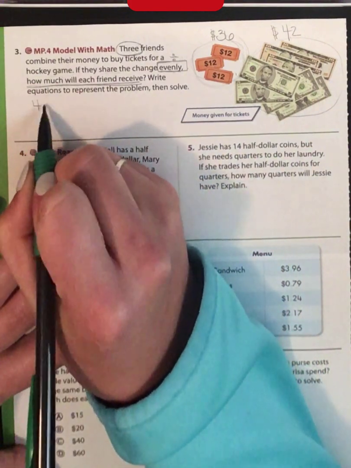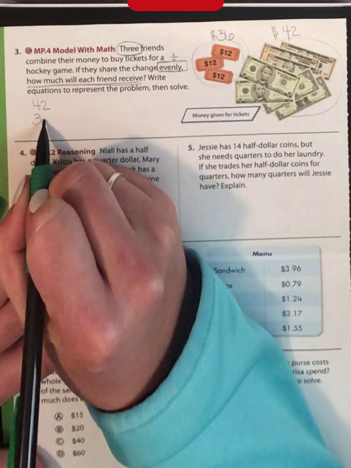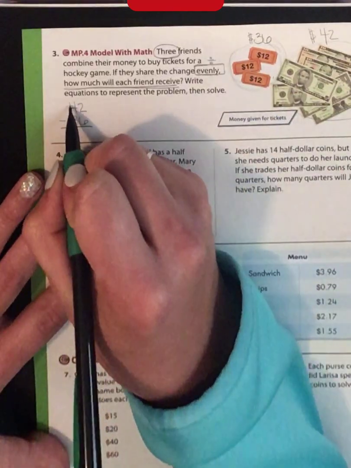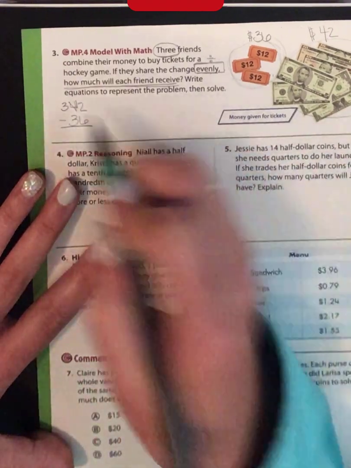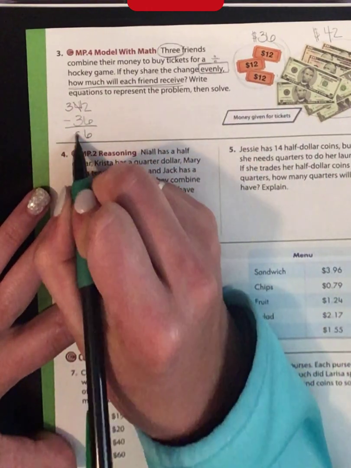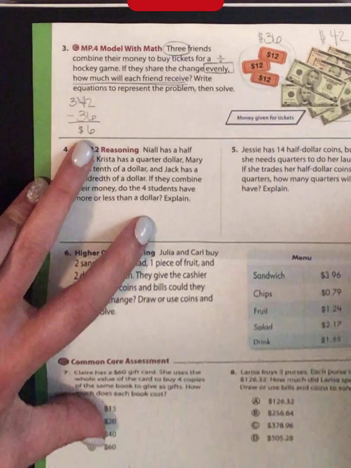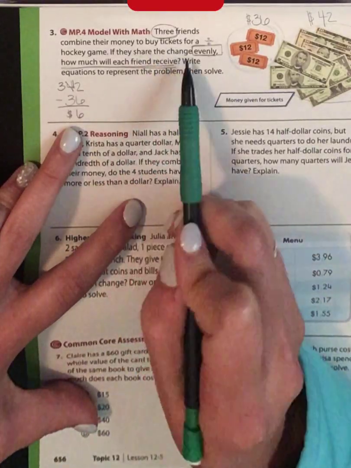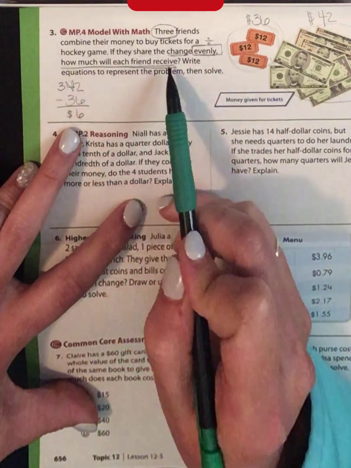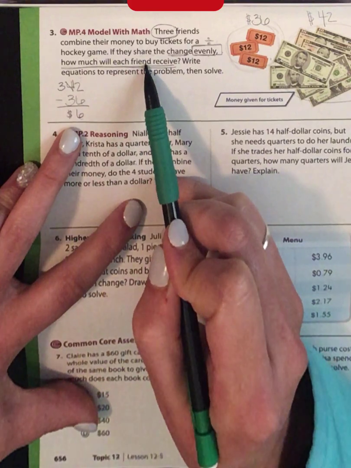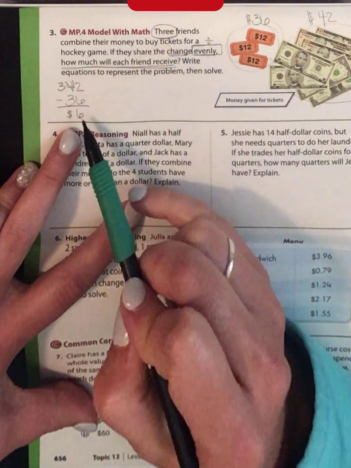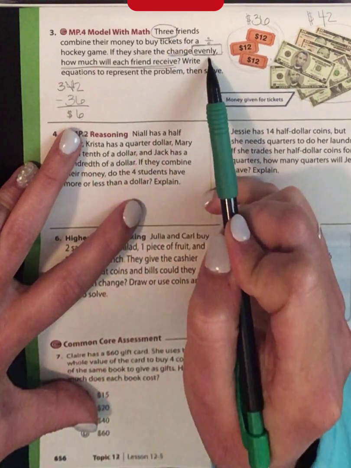Well, we'd have to solve that by doing something with 42 and 36. Hopefully you're thinking subtract. And if you are, you're correct. When we subtract, we've got to borrow. 12, take away 6 is 6. There's $6 left over. So let's now read our question again. If they share the change, here's their change, evenly, how much money will each friend receive? Well, how many friends are there? There are 3. This is where our 3 comes in. We've got 3 friends, $6 in change. They want to share that evenly.